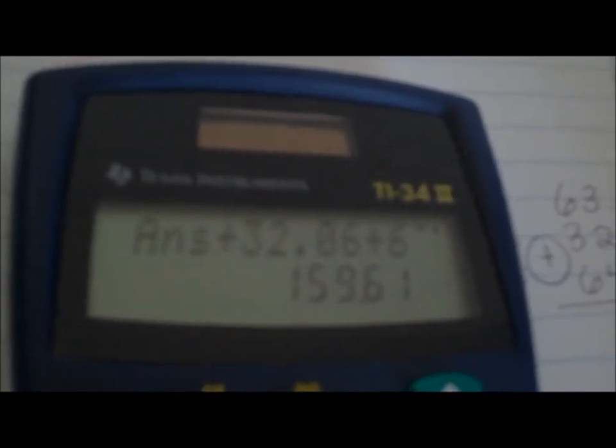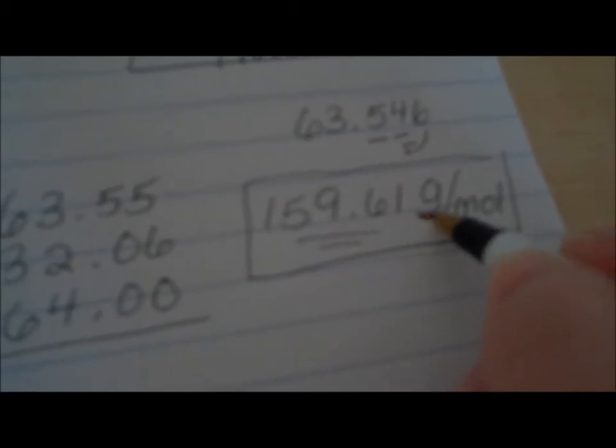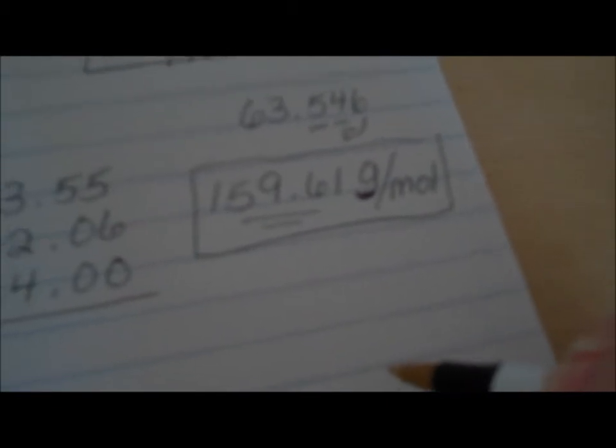So I'm going to get out my calculator. We're going to have 64 plus 32.06 plus 63.55. Now we're going to come out with an answer of 159.61. Now all we need to do is write its unit, and it's going to be grams per 1 mole. Note how I keep writing whatever number we just calculated next to the grams. This will become important when we start doing a little bit of mole conversions.